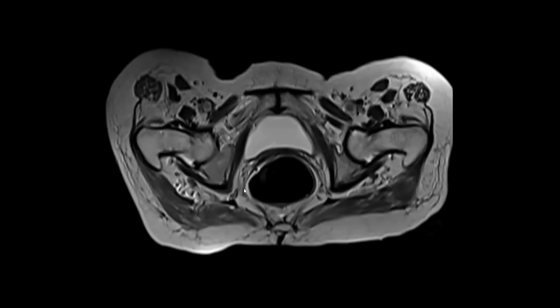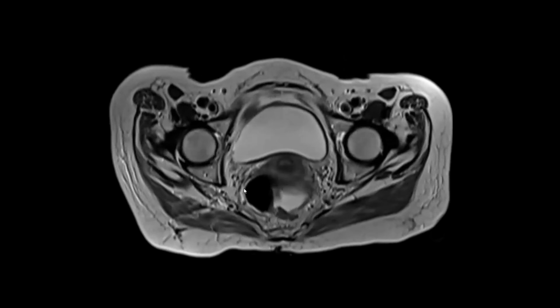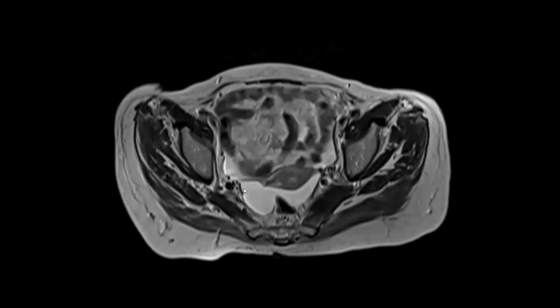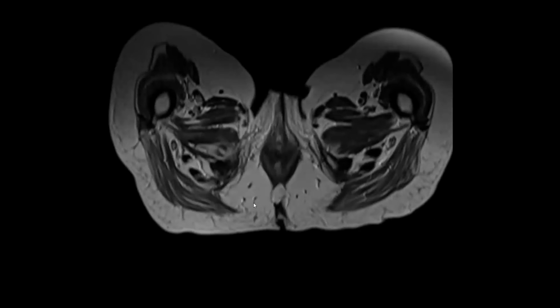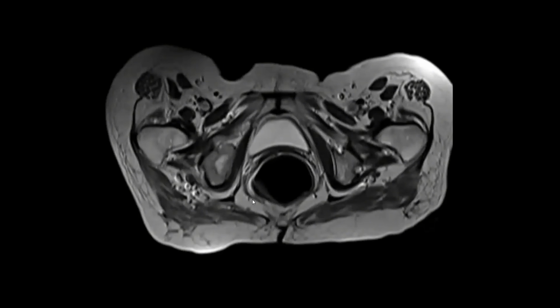I would like to check for any other similar lesion in these given images, which I can't see. I would like to check for any associated lesions like lymph nodes or extension to nearby structures.